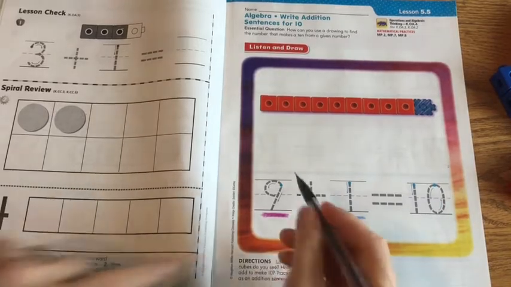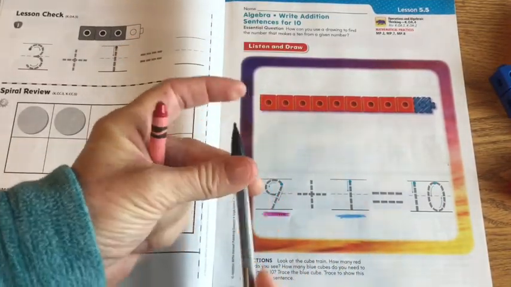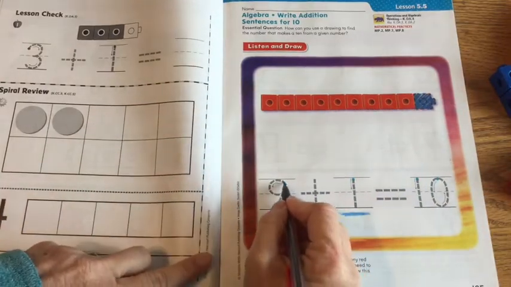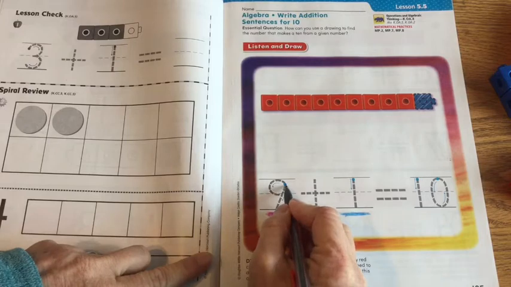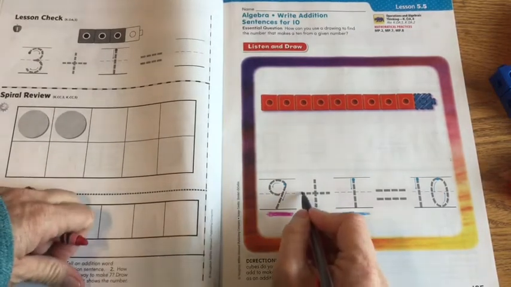So let's trace the 9. So we have 9 red ones. Oh, that'll break if I have it too big. Make sure you have a pencil in case you need to erase. First a loop and then a line. That makes the number 9.